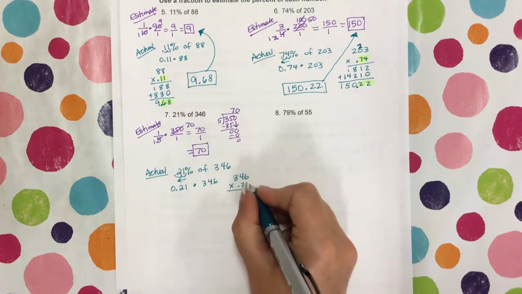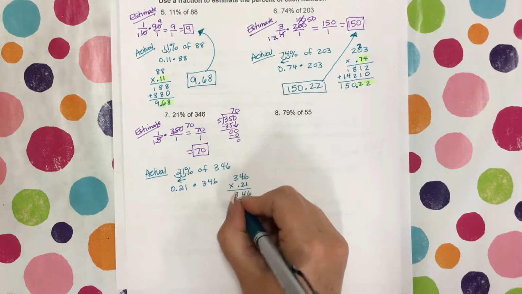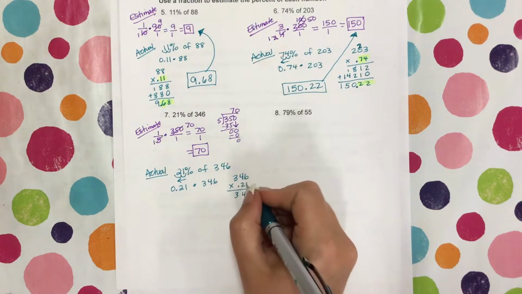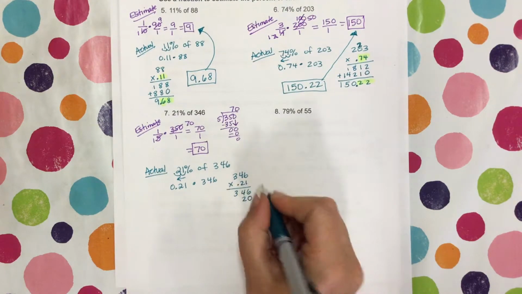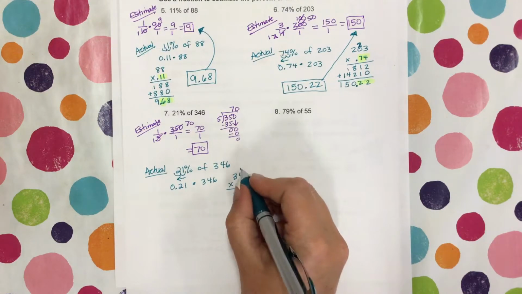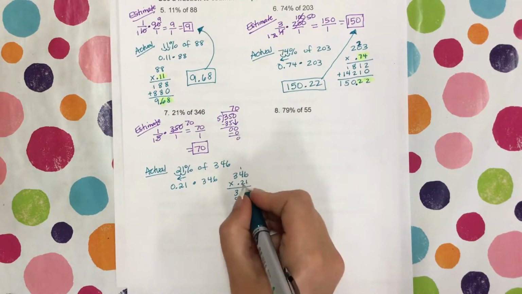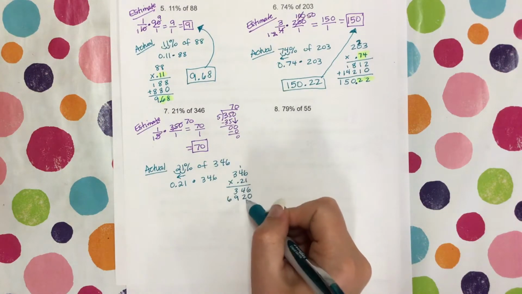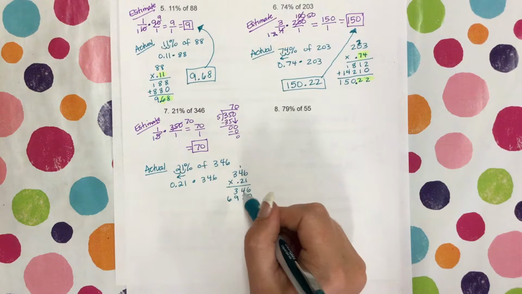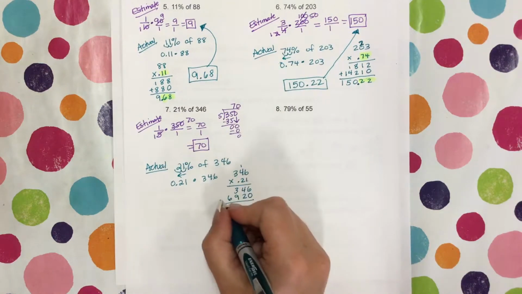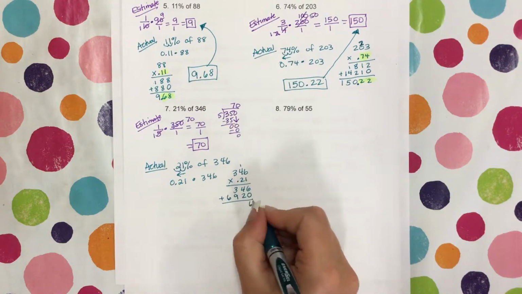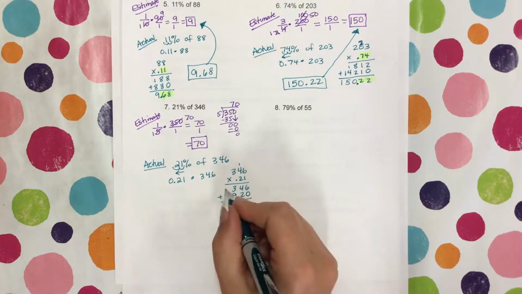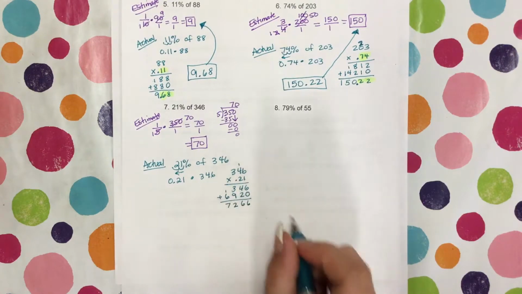1 times 6 is 6. 1 times 4 is 4. 1 times 3 is 3. That was pretty easy. I'm in the tens place, so I need to put a 0 in the ones place before I can get started. 2 times 6 is 12. I write the 2. I carry the 1. 2 times 4 is 8, plus 1 is 9. 2 times 3 is 6. Okay. So then we add. 6 plus 0 is 6. 4 plus 2 is 6. 3 plus 9 is 12. Write the 2, carry the 1. 1 plus 6 is 7.